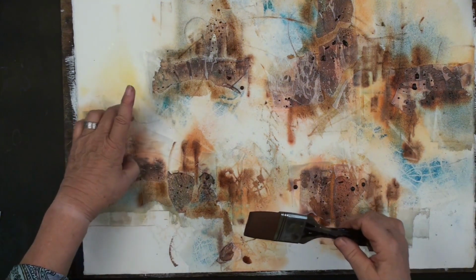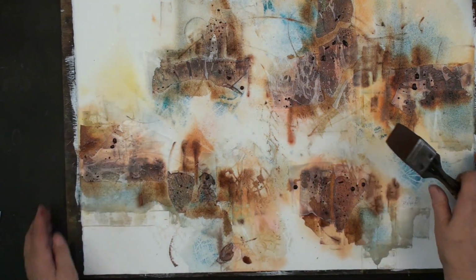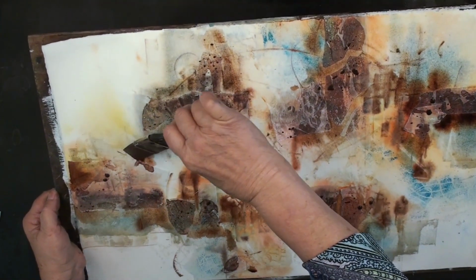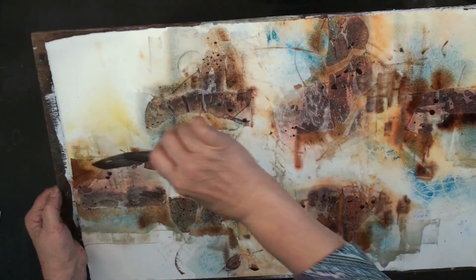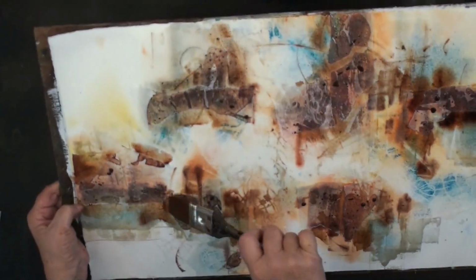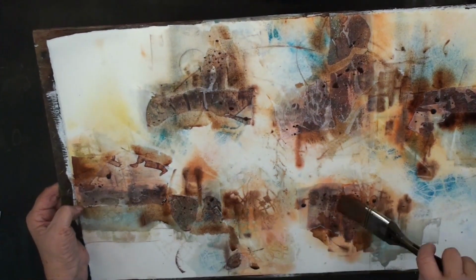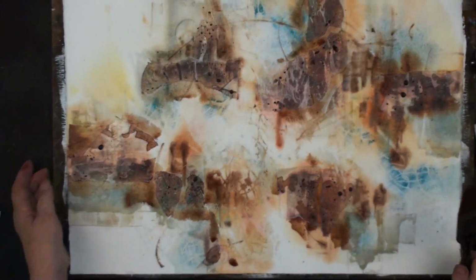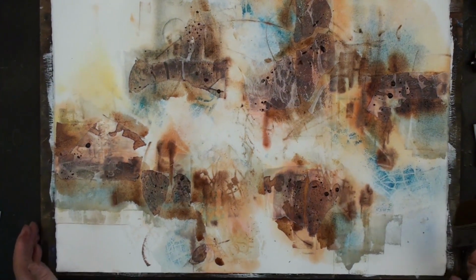You could even pick it up and set it down. I don't want to do that. See, I just want it to seep underneath there and do its own thing. So now I'm done with that.